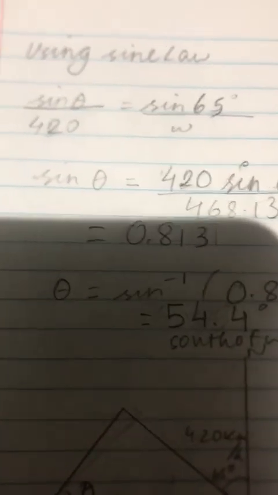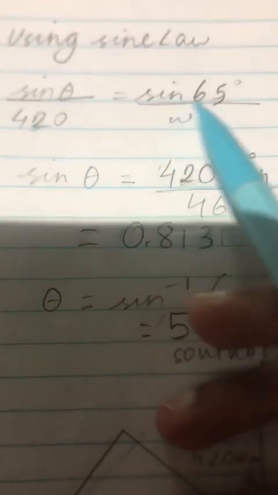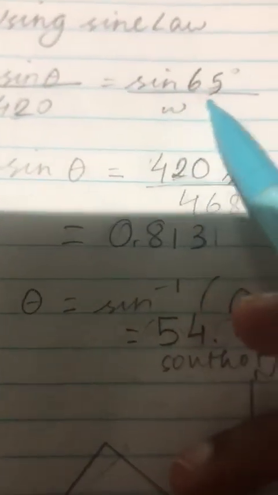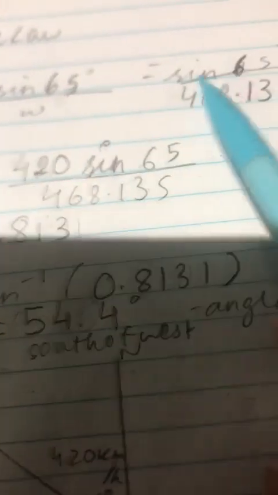So with the help of the wind speed, I can find the direction. So I used the sine law. The sine law is sin A over a is equal to sin B over b is equal to sin C over c. So here I had to find this theta. So sin theta divided by the resultant ground speed is equal to sin 65, the direction, divided by w. Since we have a value for w, it is sin 65 divided by the value we received, which was w.